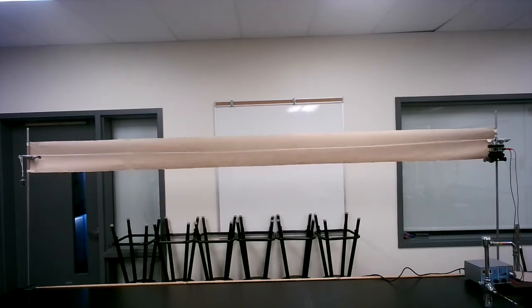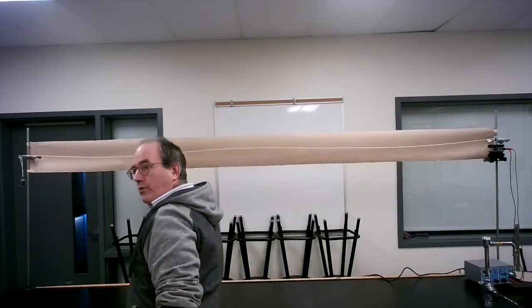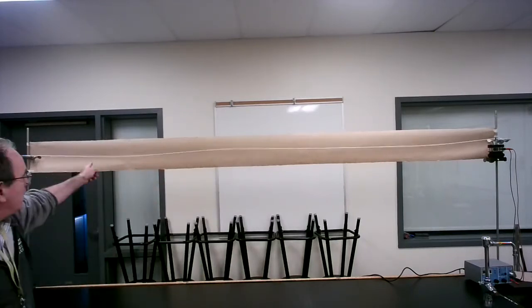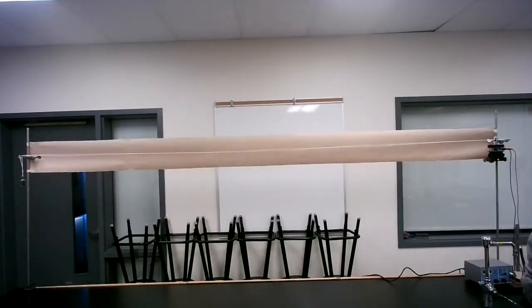And right about there. Now you should be able to see we have a node, 1, 2, 3, 4 nodes. 1, 2, 3 antinodes.